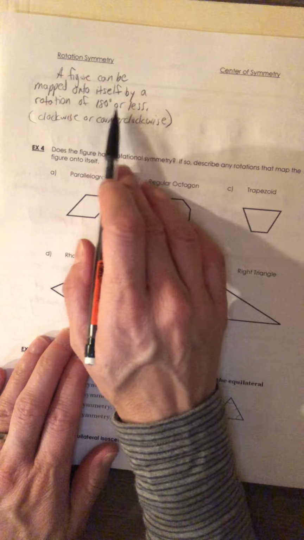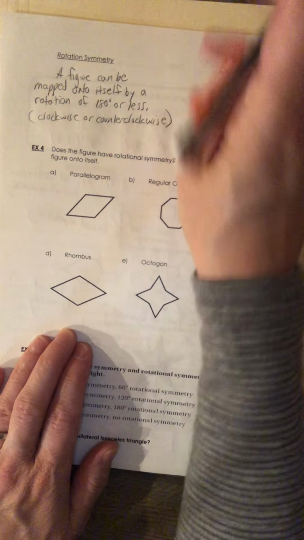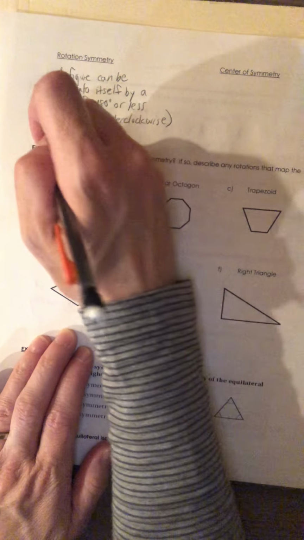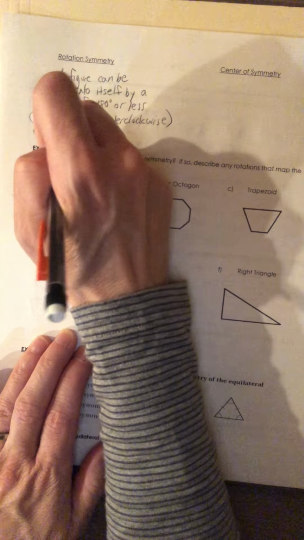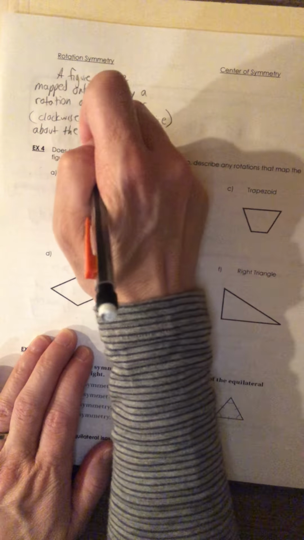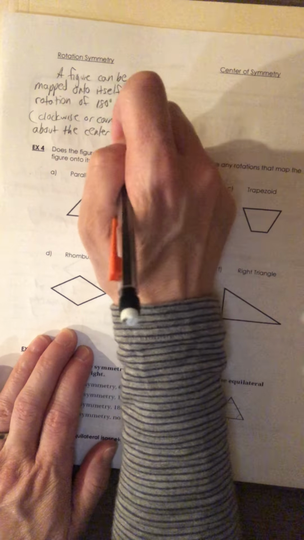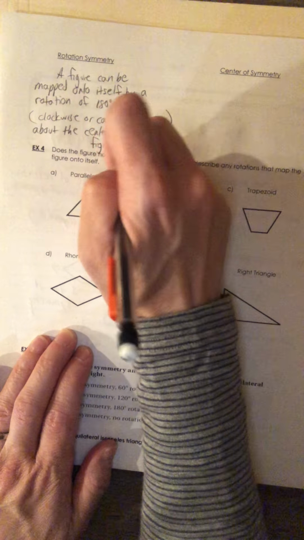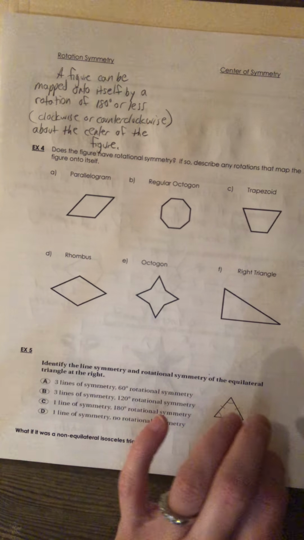Now, if we take a look at this, it says about 180 degrees or less. It could be clockwise or counterclockwise, and it's rotated, in this case, or less. It's going to be about the center of the figure. All right? And that's when we know it has rotational symmetry.